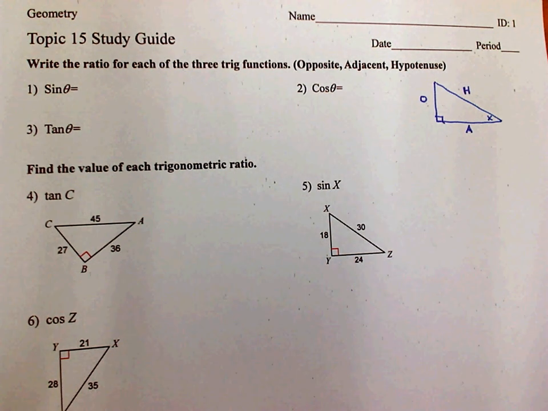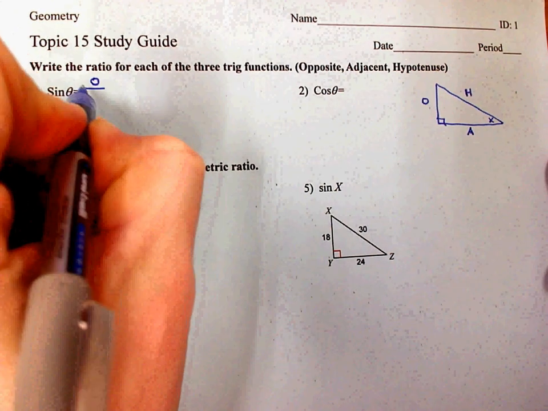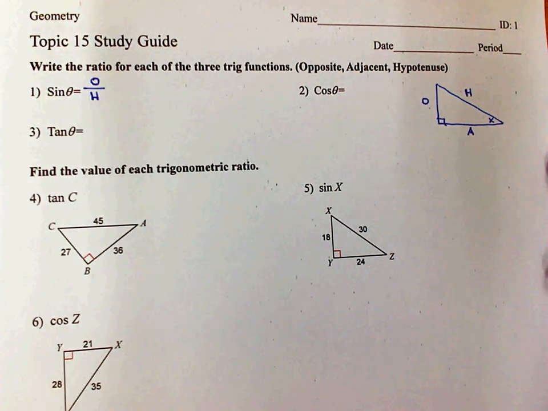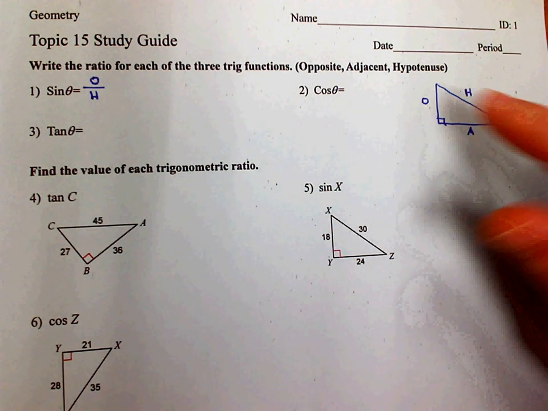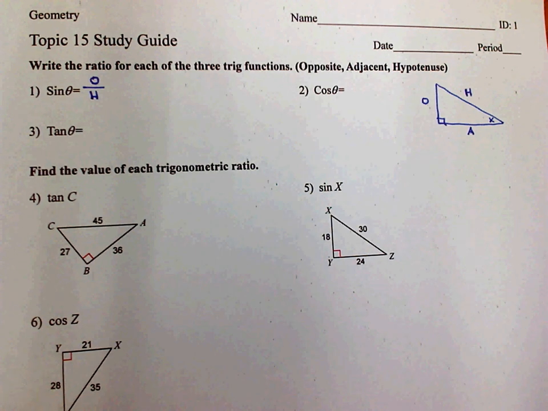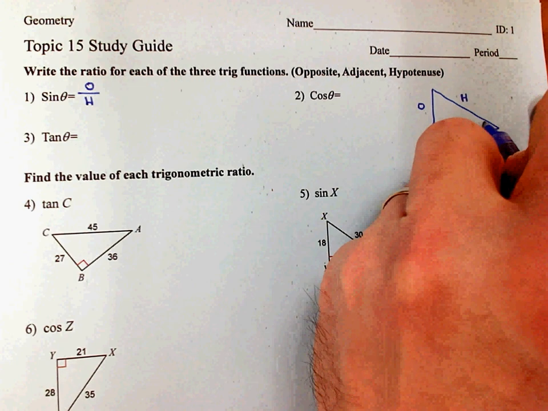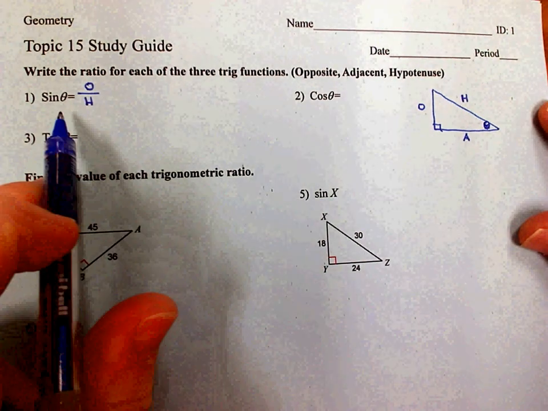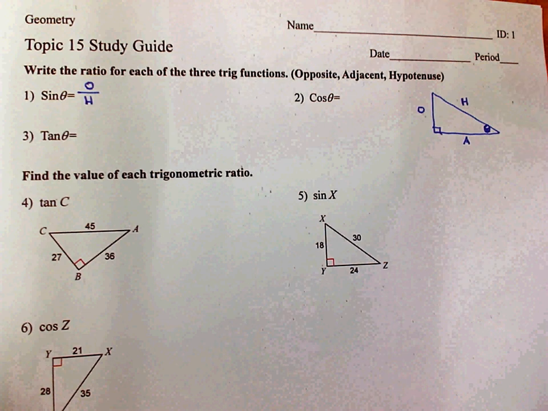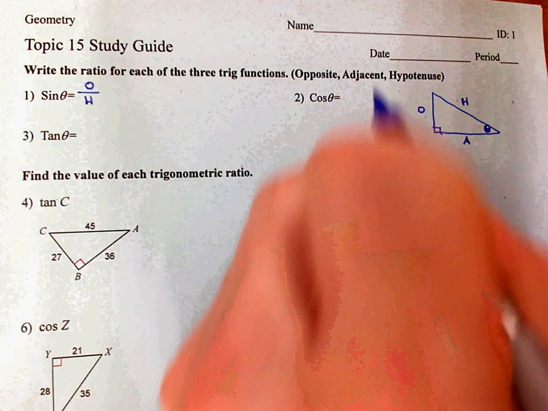So sine of theta, the sine ratio is opposite over hypotenuse. So you take the length of the opposite side over the length of the hypotenuse side. That ratio, that fraction, is what we call the sine of theta, or the sine of x in this case. I guess I could have labeled that with a theta symbol since that's what they used over here. Now the cosine is a different pair. The cosine is the adjacent over the hypotenuse.